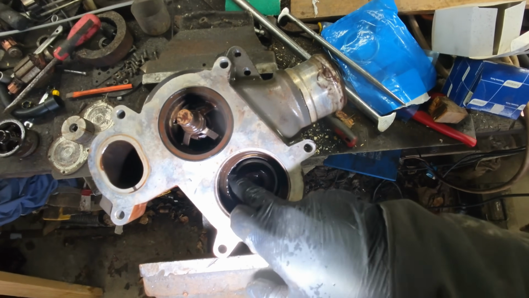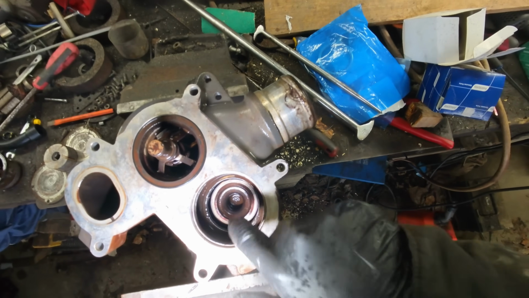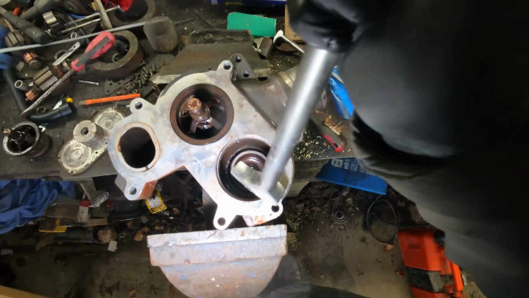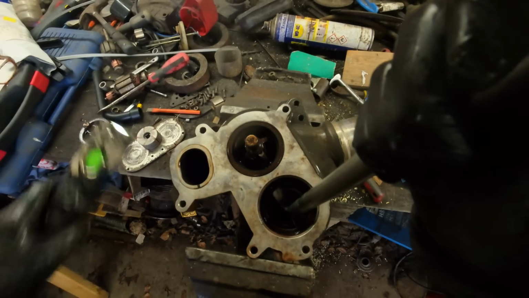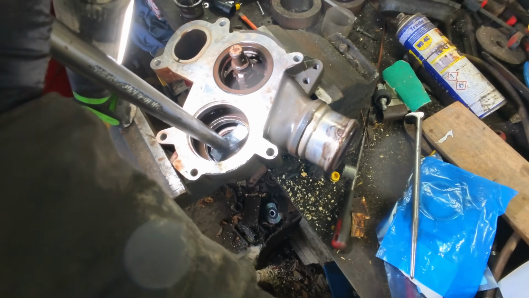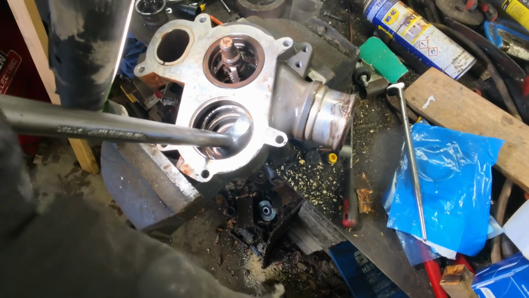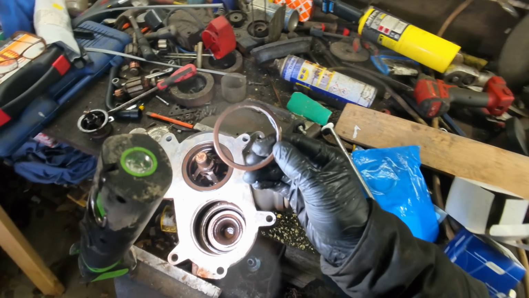So now we've got to get this seal out of the housing. Hopefully I can hook it out, but we'll give it a go. That's one seal.